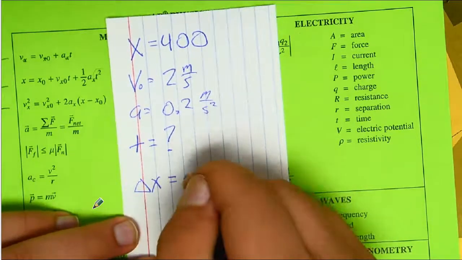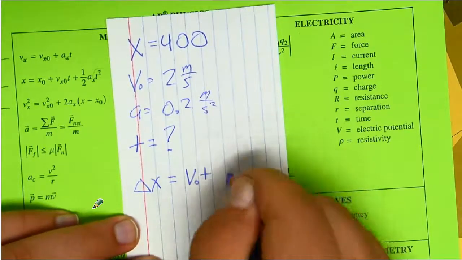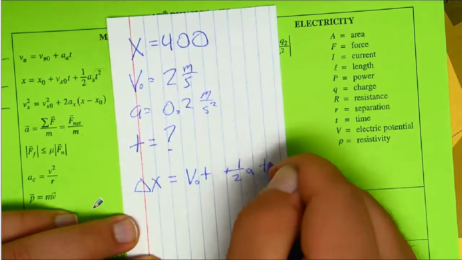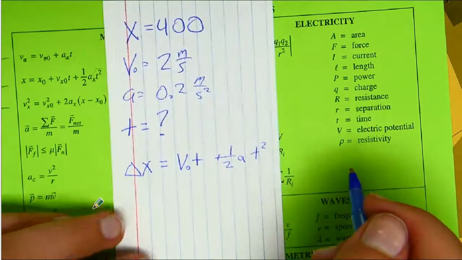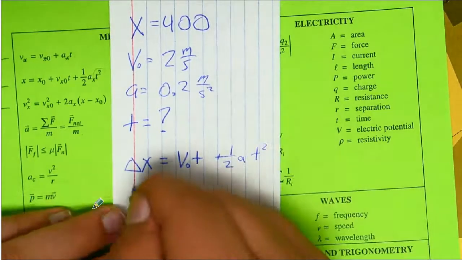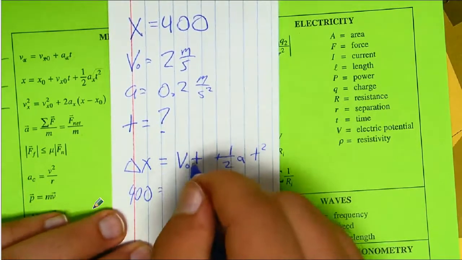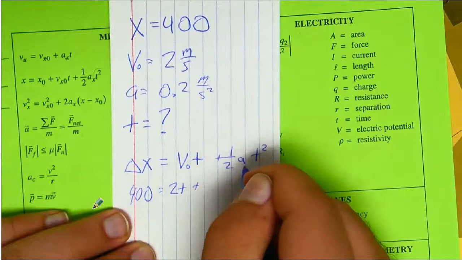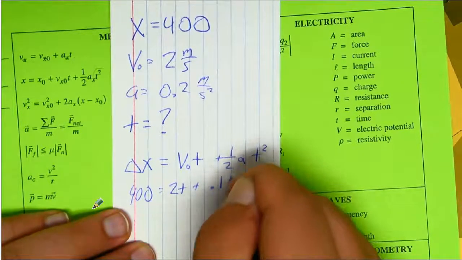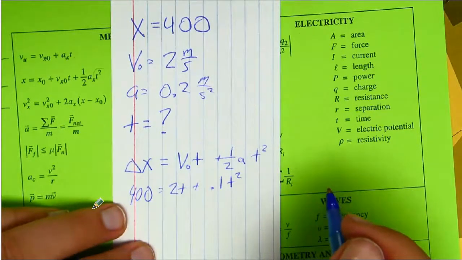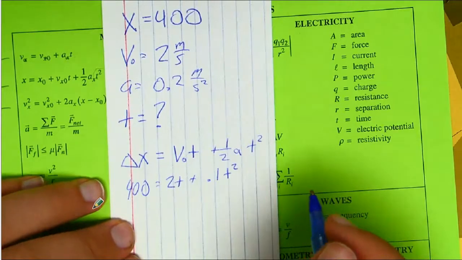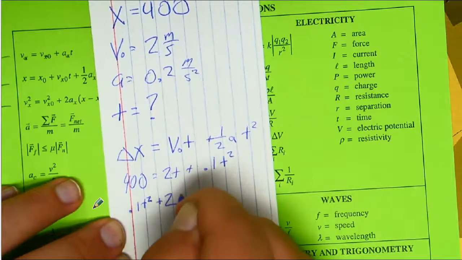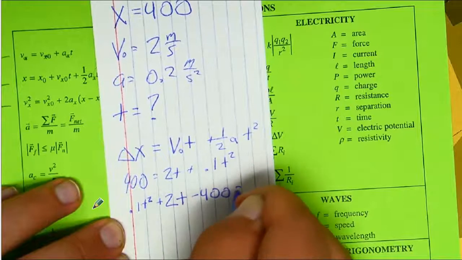Delta x is equal to the initial velocity times time plus half the acceleration time squared. Okay. So I'm going to plug in. I got 400 is equal to my initial velocity was 2t, plus half the acceleration. So that's going to be 0.1t squared. Okay. So what I'm going to do is I'm going to rearrange my equation here. So I'm going to have 0.1t squared plus 2t minus 400 equals 0.